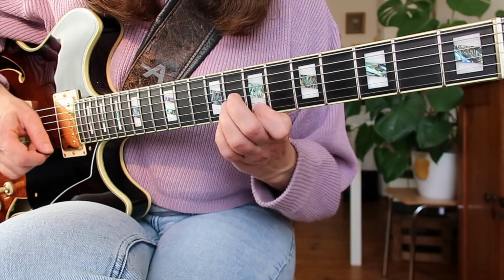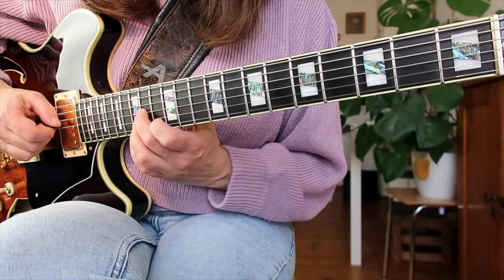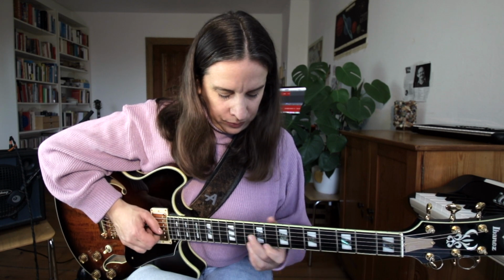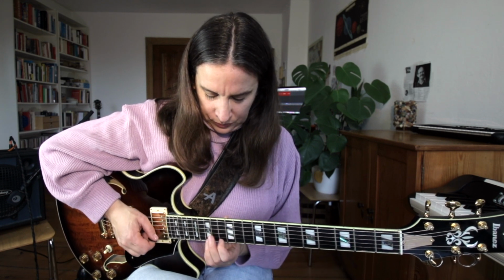So one very famous pattern would be to play it like this. Maybe let's play this over a B flat minor chord.